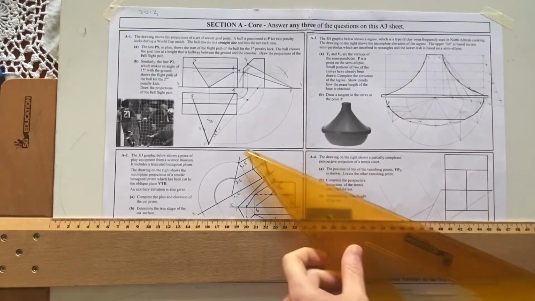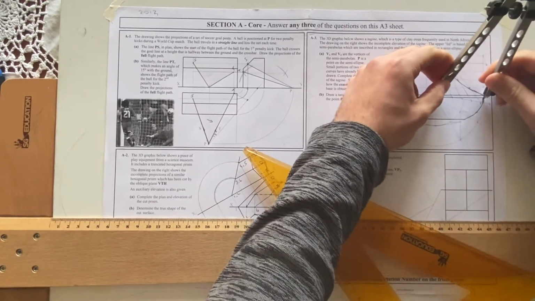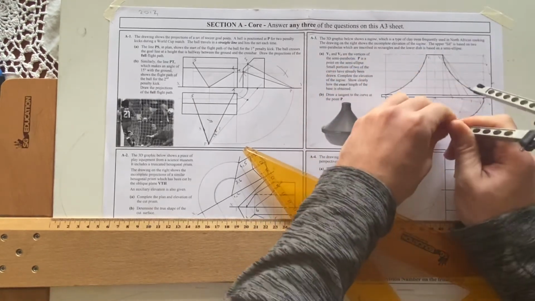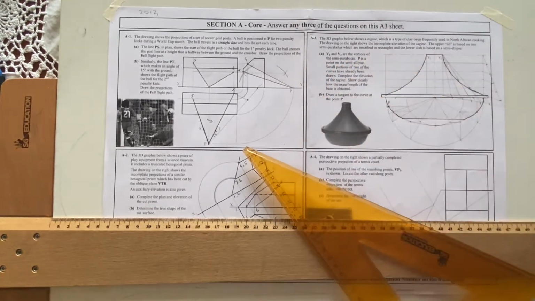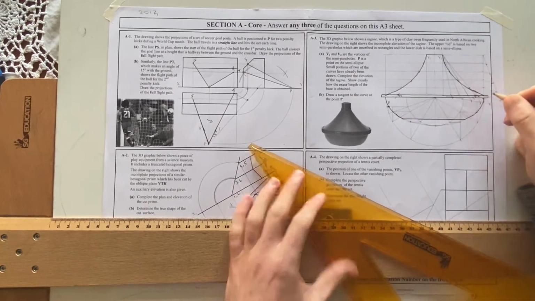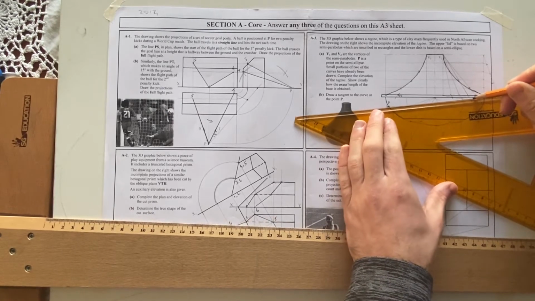So what I need to do is get my focal point first. So remember, take half the major, swing it from the minor. That gives me F1 and F2. Connect them back to P.